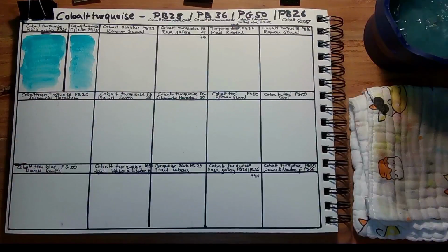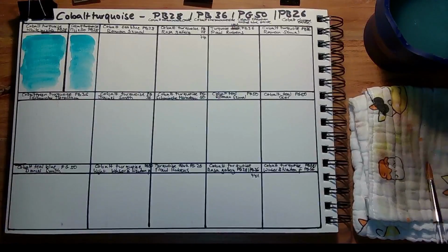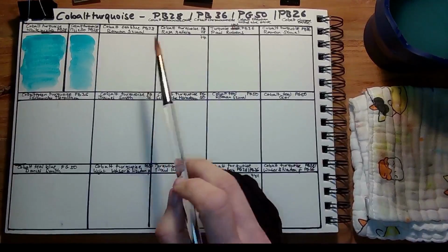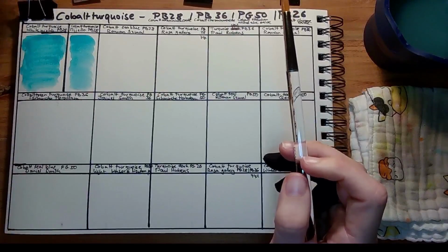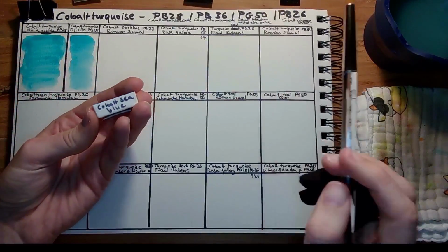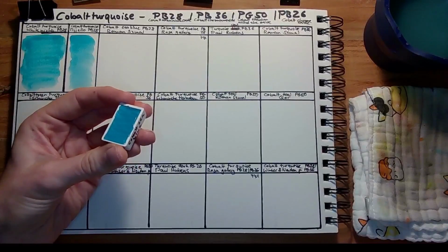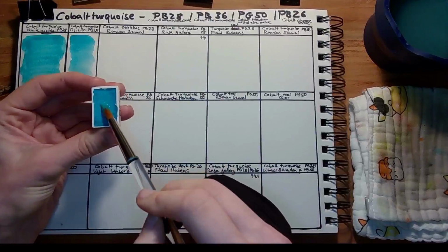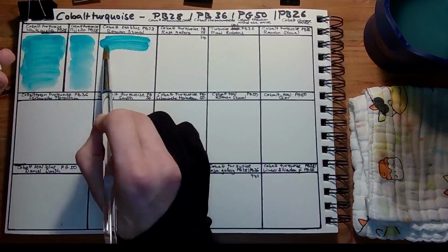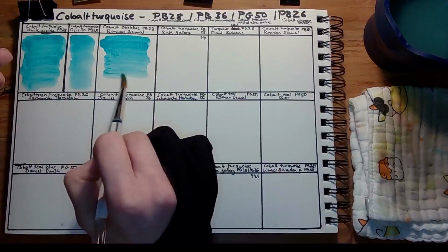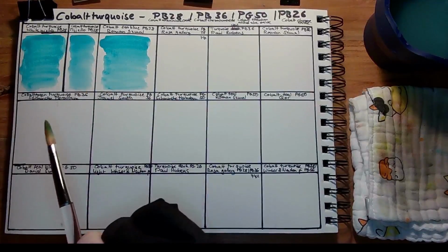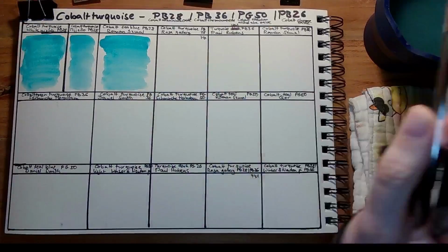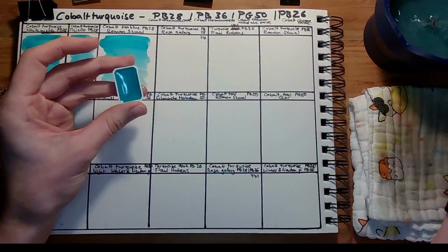So the next one I have is the dot card from Mijello Mission Gold, also called Cobalt Turquoise, made with PB28. And the dot cards from Mijello offer really a big amount of color, so you can color a lot with that. The next one is from the Polish company Roman Szmal, and it's called Cobalt Sea Blue, made from pigment blue 28. And you can already see that they are all very, very similar in hue.